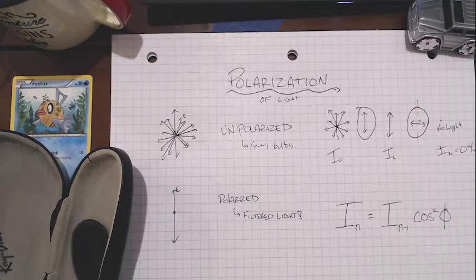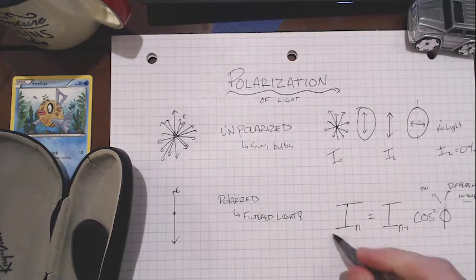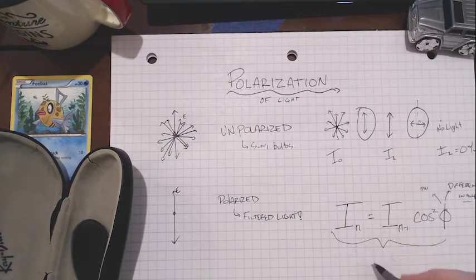That's another Greek letter, phi. What phi means is the difference in angle. This will make more sense once we do an example here. But also remember, this equation only works if the light is already polarized.